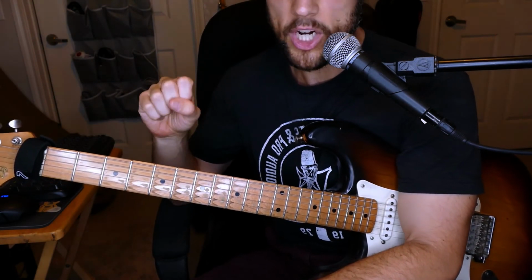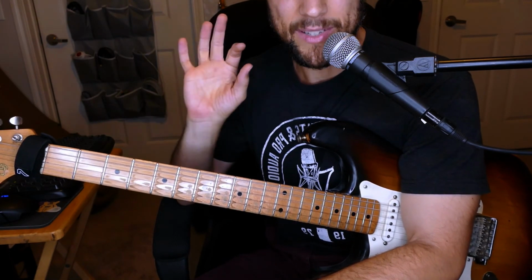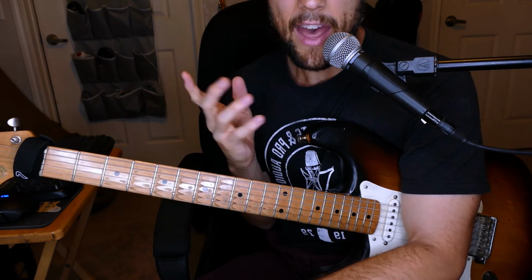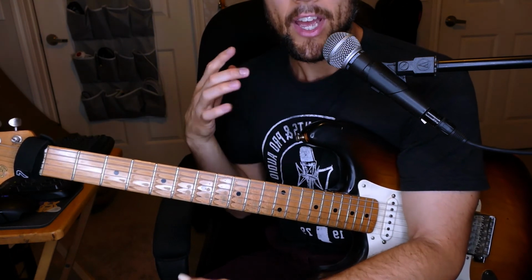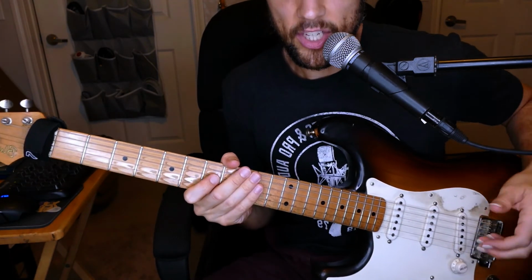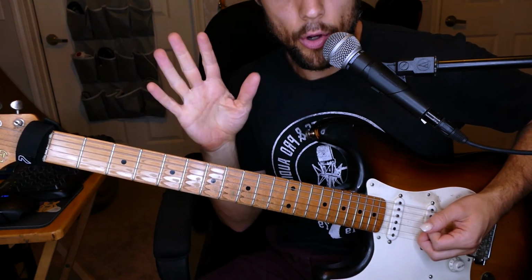Either one will work. Now, sometimes certain songs will play a specific type of minor chord that will not force you, but it will encourage you to play one or the other. So sometimes you'll actually hear the minor 4 have one of those color notes from the melodic minor.